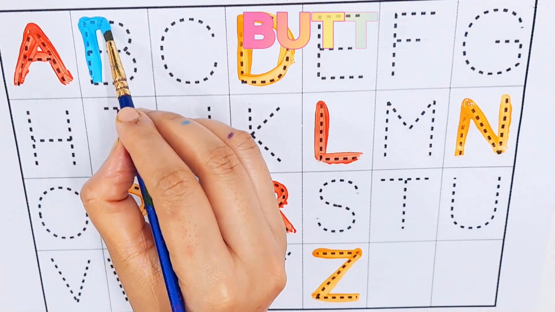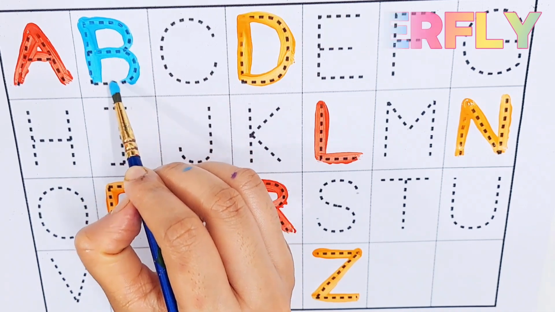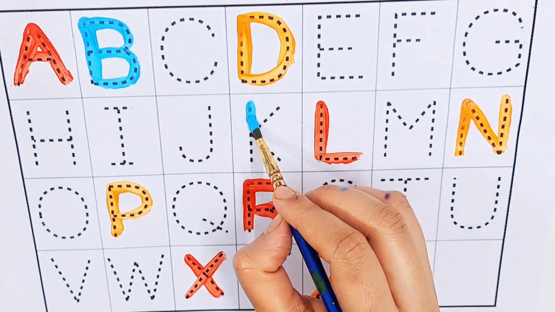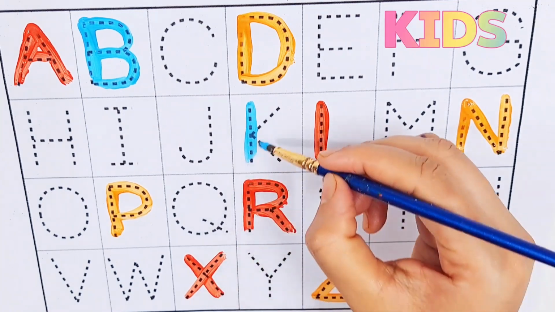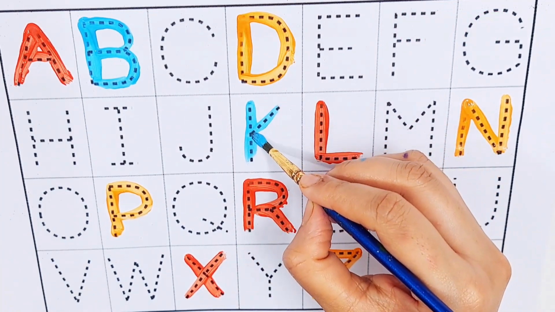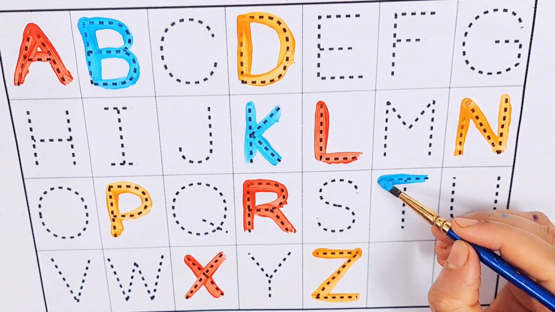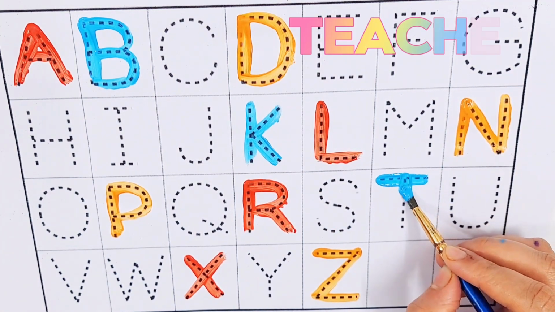B for butterfly. K for kids. T for teacher.